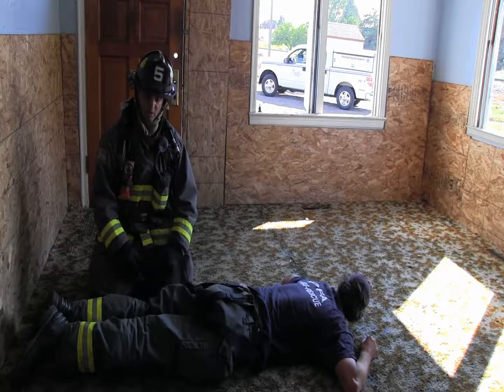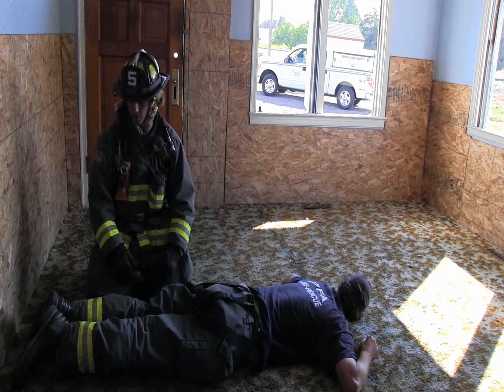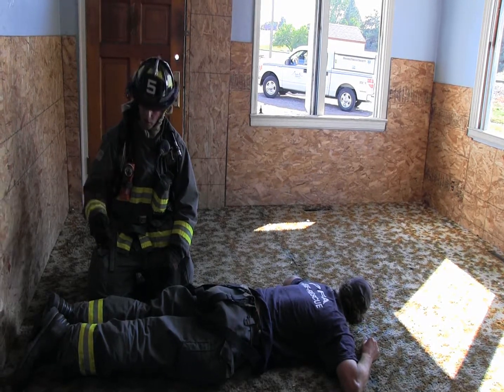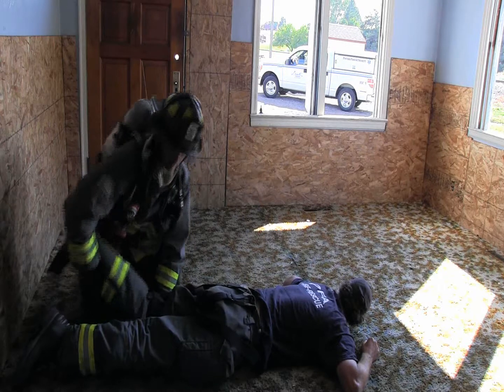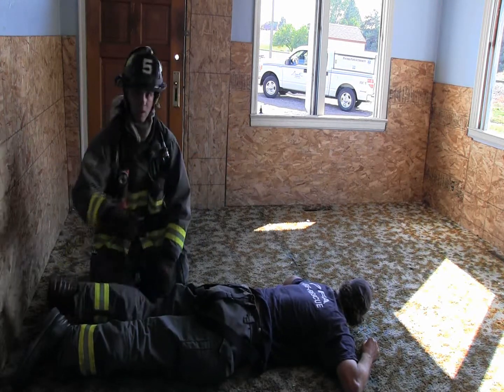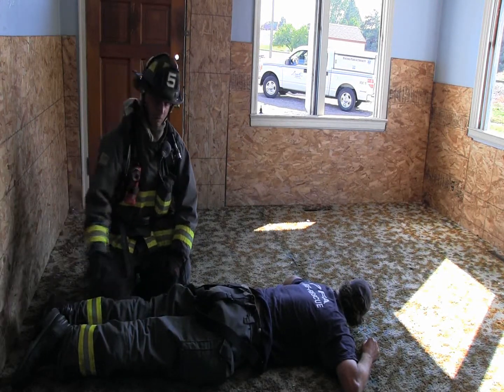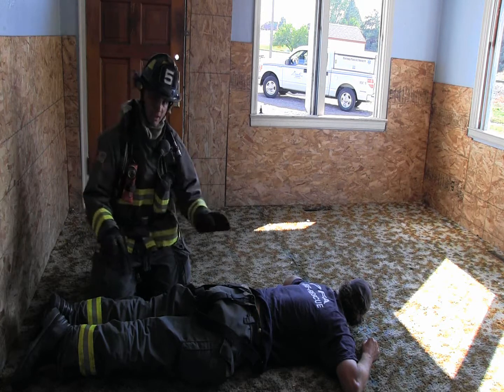Okay, we've located our position. Now we need to determine his orientation. The way we're going to do that again is with our hook and on the feet. He bends at this joint, so I know he is face down. So now I'm going to work my way from toe to head.